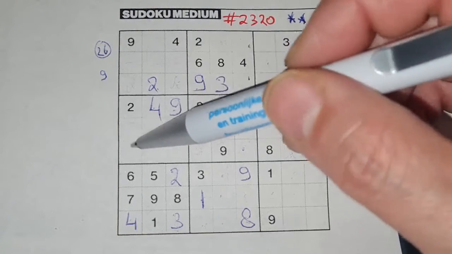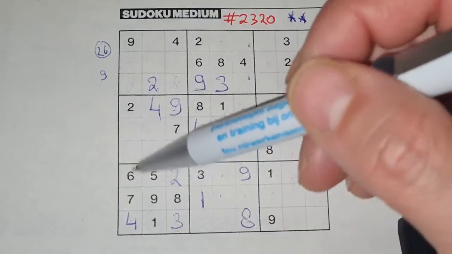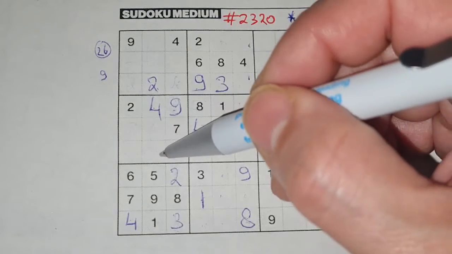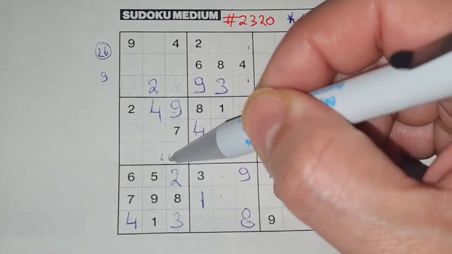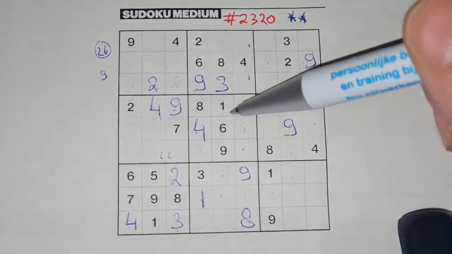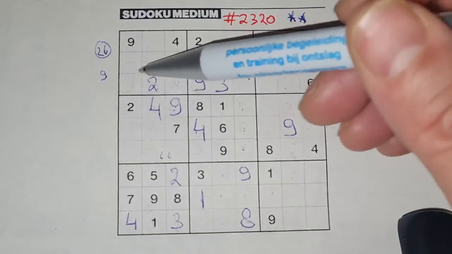Alright, 5 missing numbers in this big square. One of the missing numbers is 6. We see here 6, no 6 in these 2 boxes. There's 6, no 6 in those 2 boxes. So the 6 could be here, could be there. 5, 8, 8.